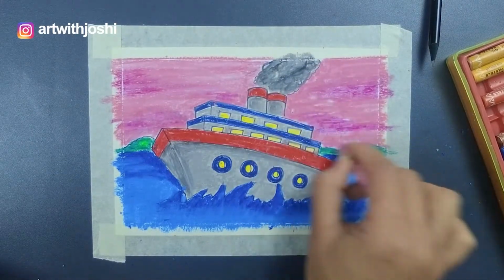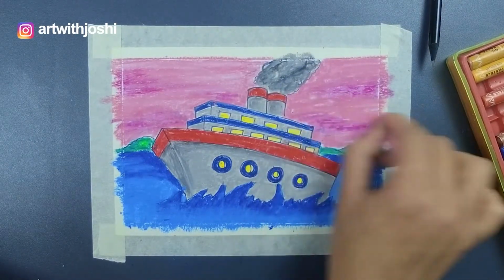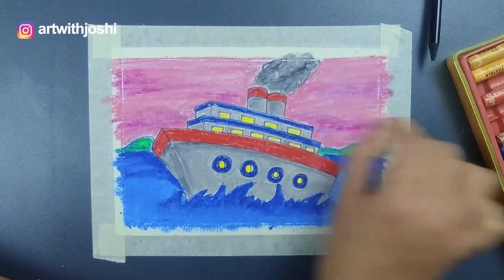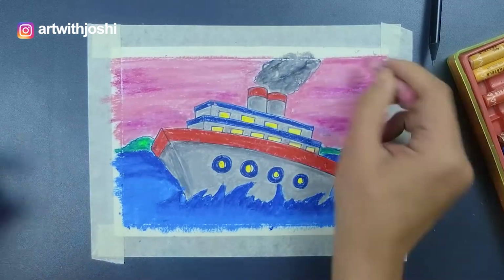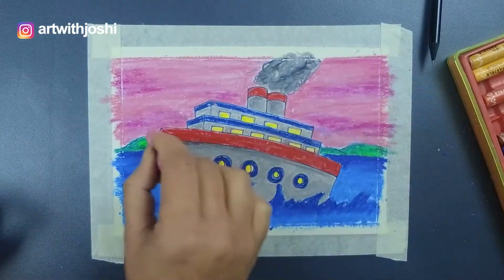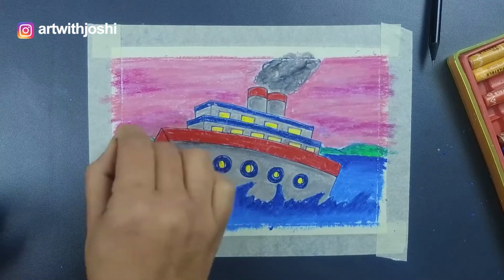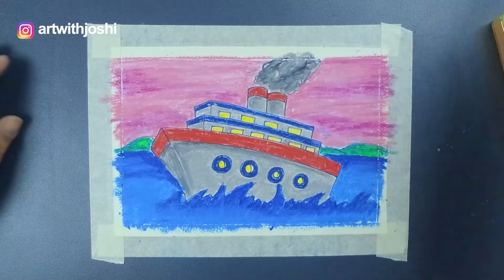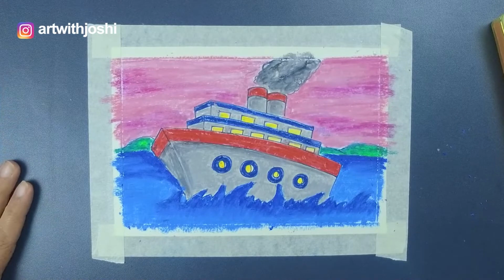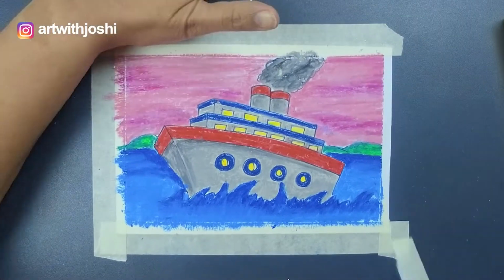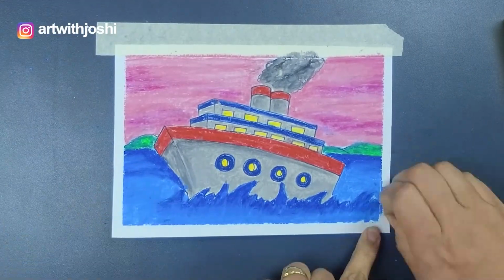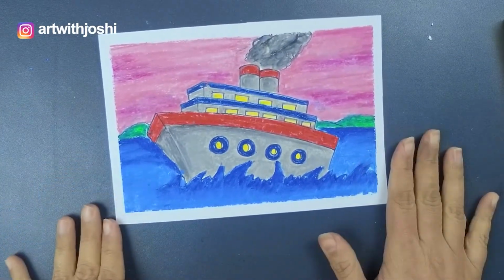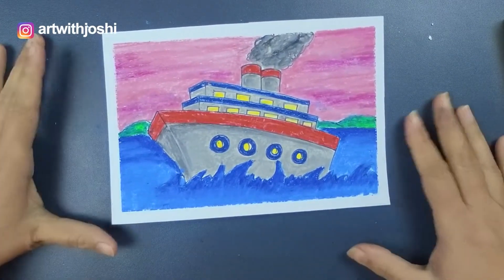If you observe the sky, you'll see so many different shades in the sky. And our simple drawing is ready. I'll just remove this and show you how it will look. So our simple ship is ready.